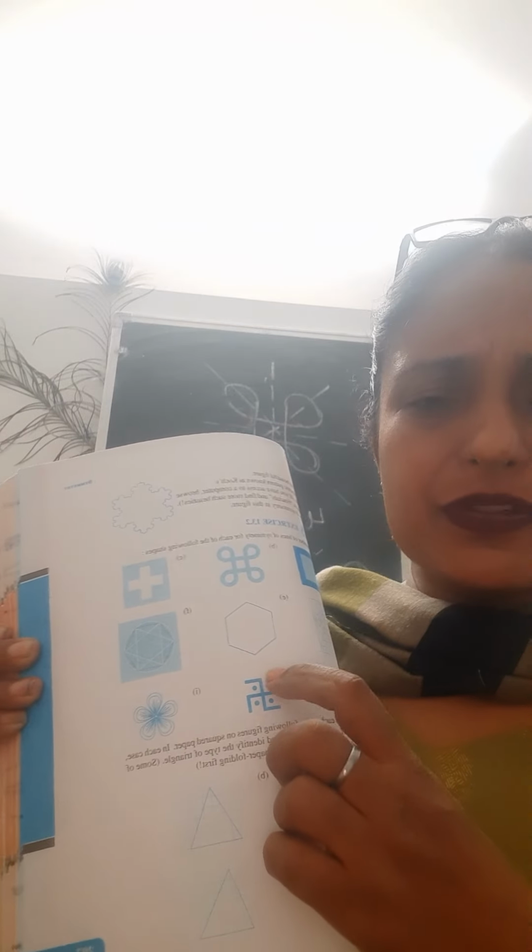Now next, see this mantra, Ganesh. If we do the same thing as we have done with this, it is again not possible, because their open ends are on opposite sides. So this figure is also not symmetrical. But if we talk of this flower, it is symmetrical. It can be divided into two equal halves.